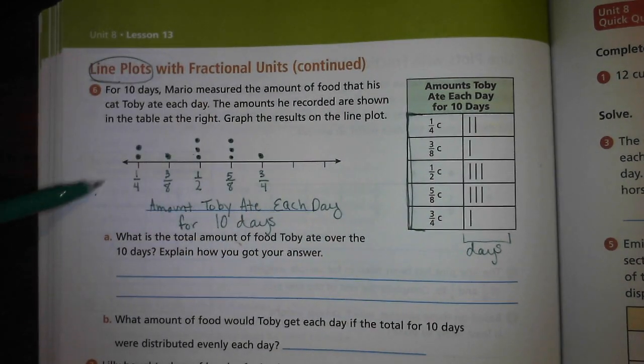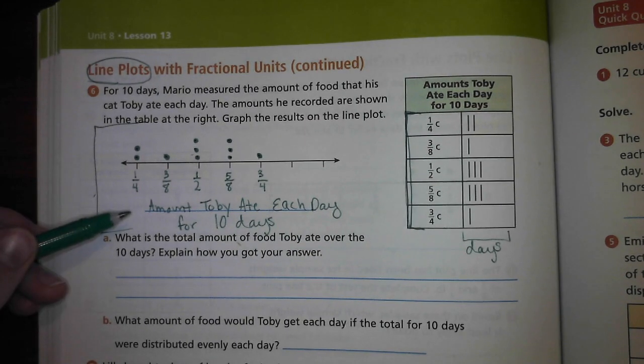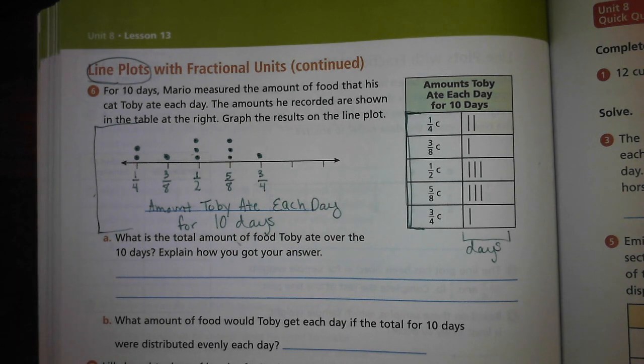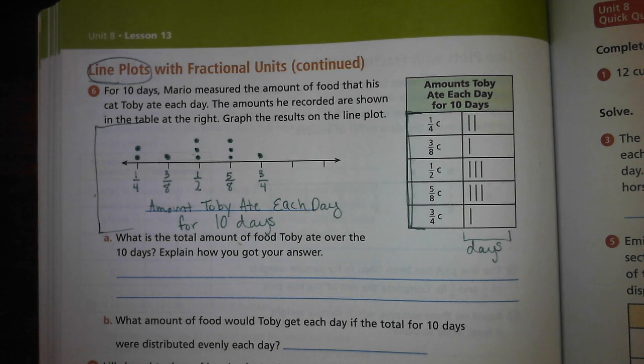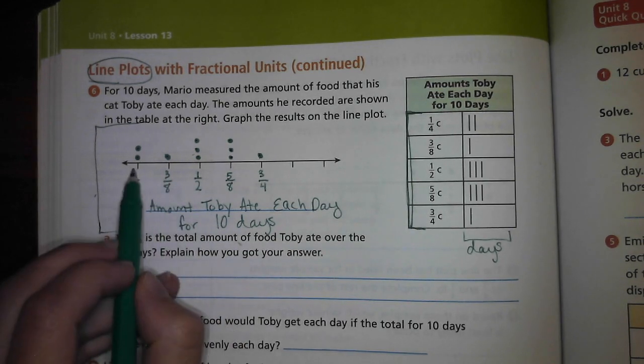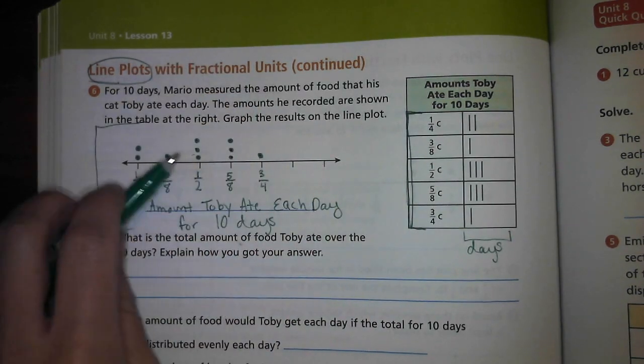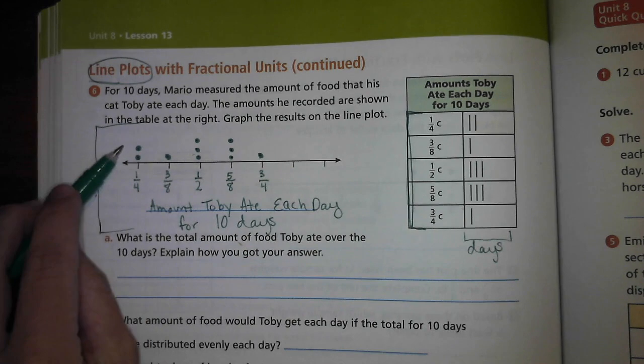So now you can look at this line plot and answer questions about the data, like how many days did Toby eat half of a cup? 3 days. How many days did Toby eat less than 1/2 of a cup? Well, 3/8 is less than a half. 1/4 is less than 1/2. So 1, 2, 3 days he ate less than 1/2 of a cup.